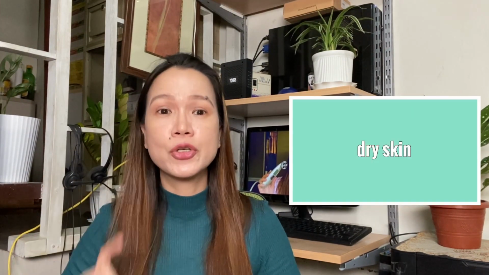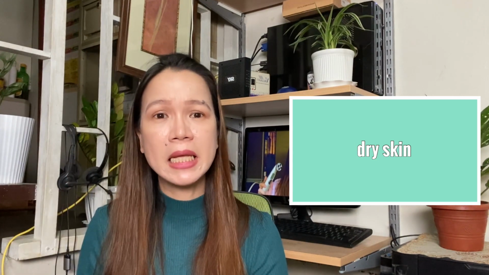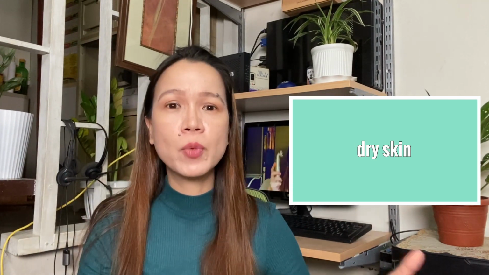Now, moving on to the next skin type, and that is dry skin. Now, to know if your skin type is dry, after washing your face with gentle cleanser, your skin feels tight. Akala ng madami maganda siya sa skin kasi nababanat siya. But the thing is, it's not good for the skin. That's an indicator, guys, that your skin is very dry. That sometimes it feels flaky or scaly.